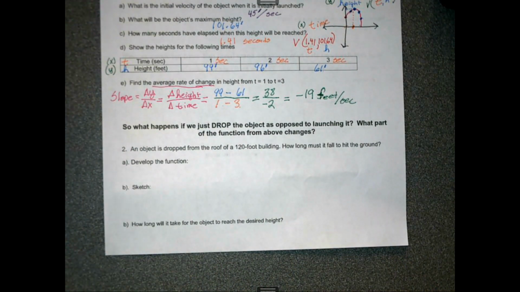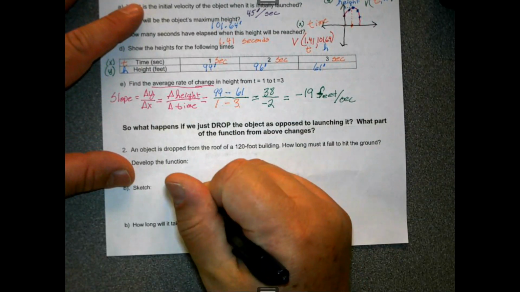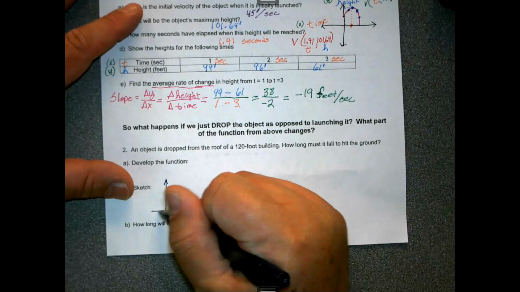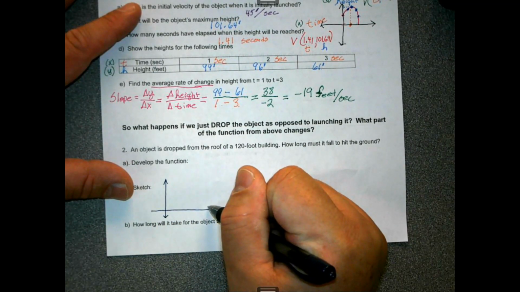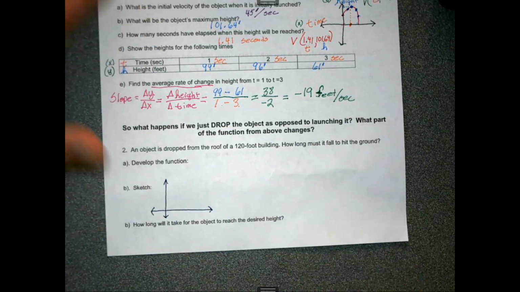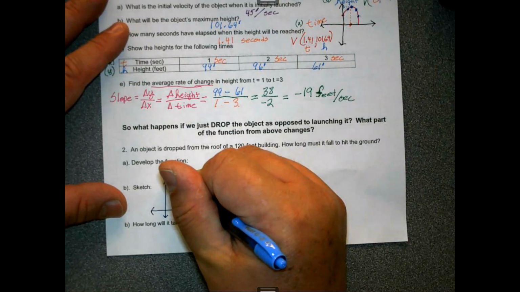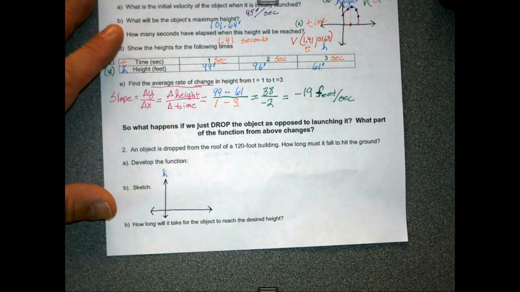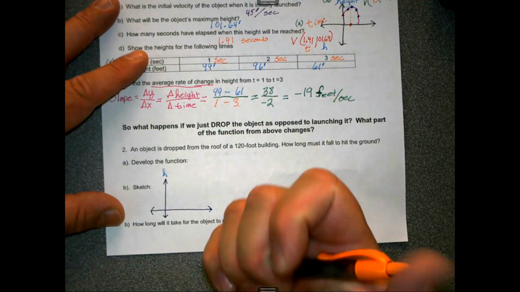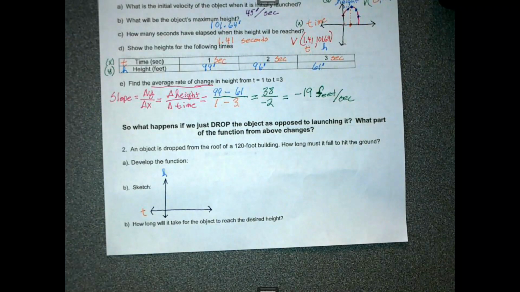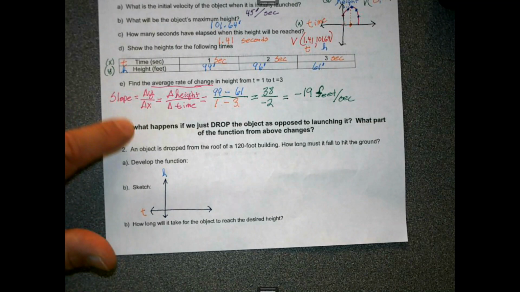Again, I always like to draw my pictures first. I'm going to highlight my quadrant one because that's where all the action happens, right? And instead of my y axis, I use h, the height. And instead of the x, I use t for time. So let's draw a picture first, and then we'll go back to this.